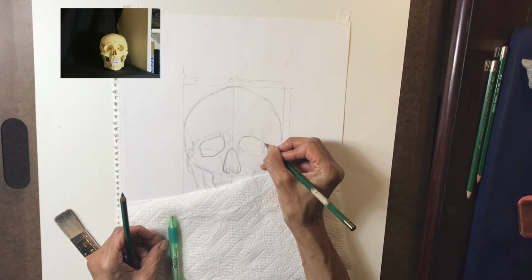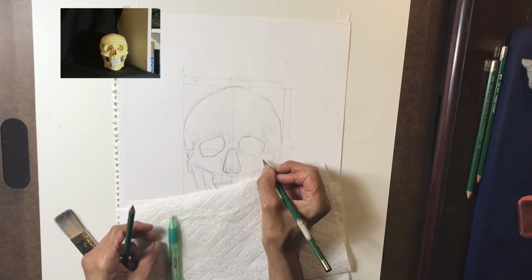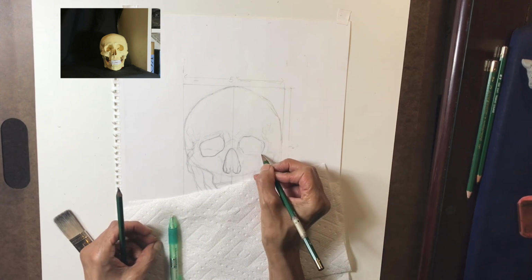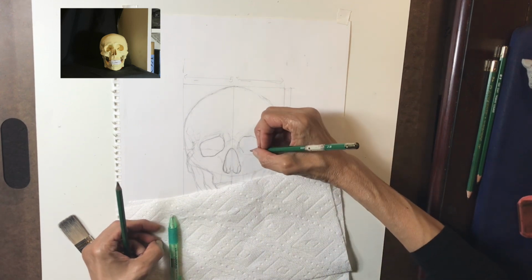It gets a lot more linear and a lot less curvy. And this comes down here, and I feel pretty comfortable with that.